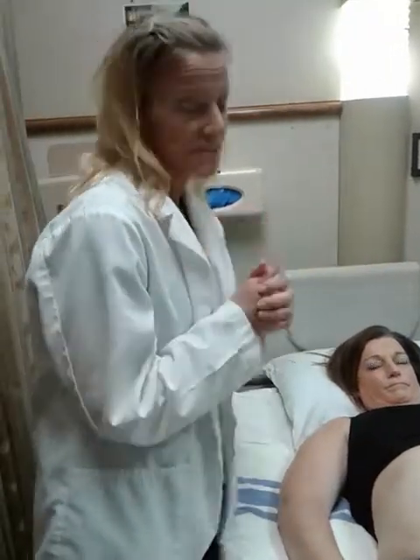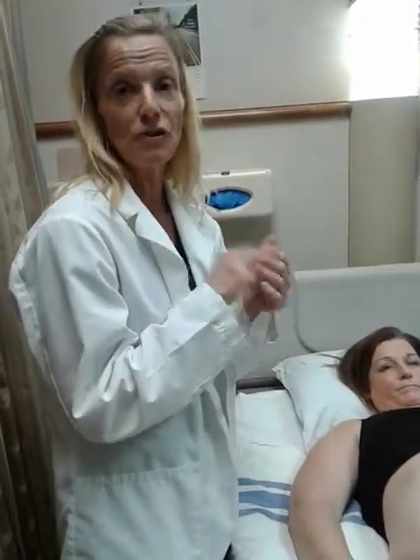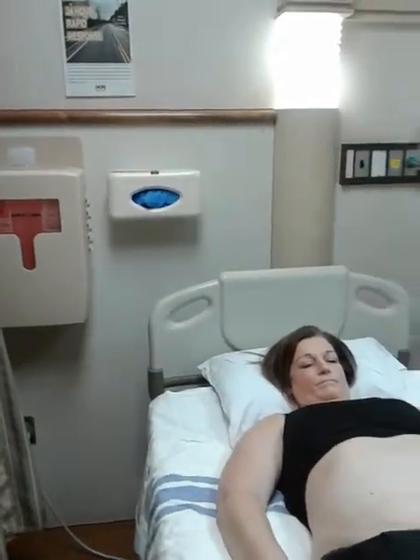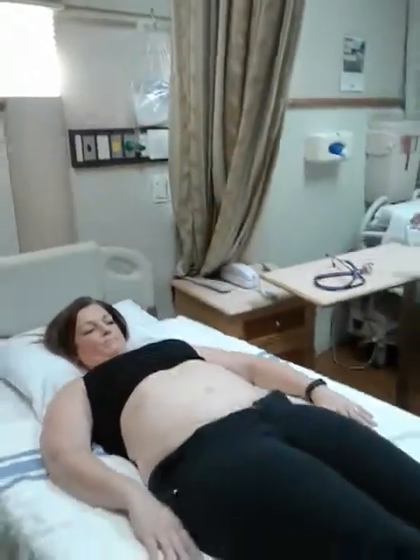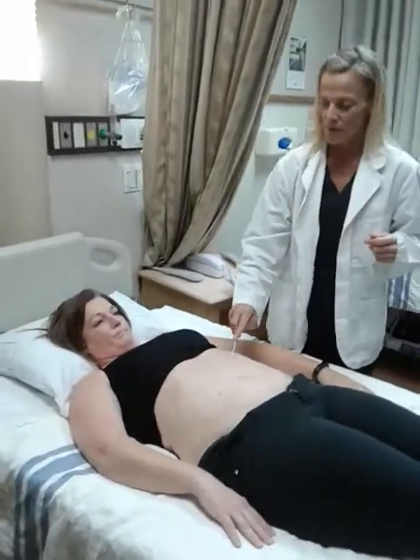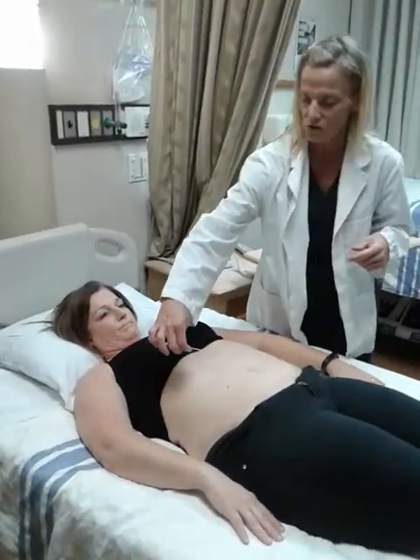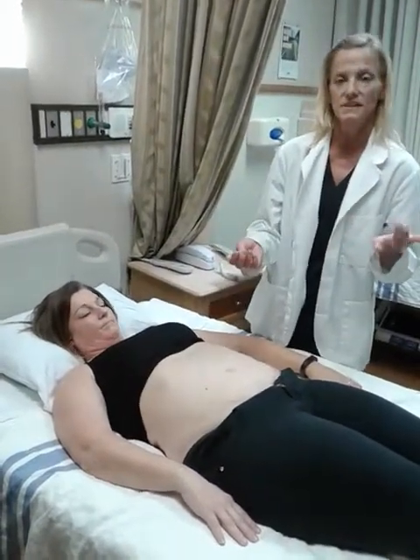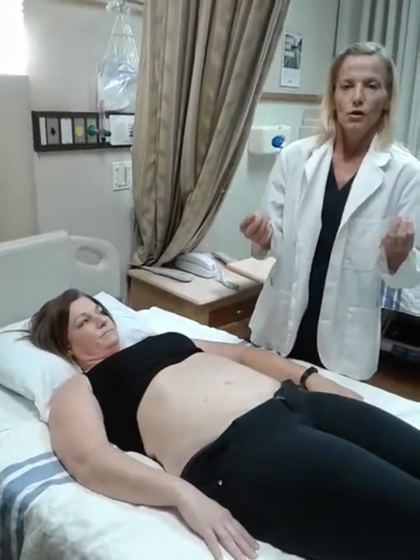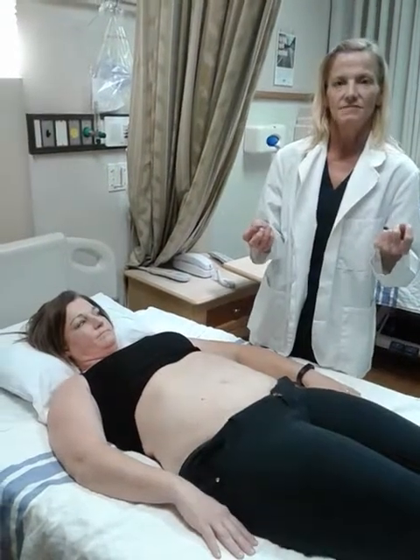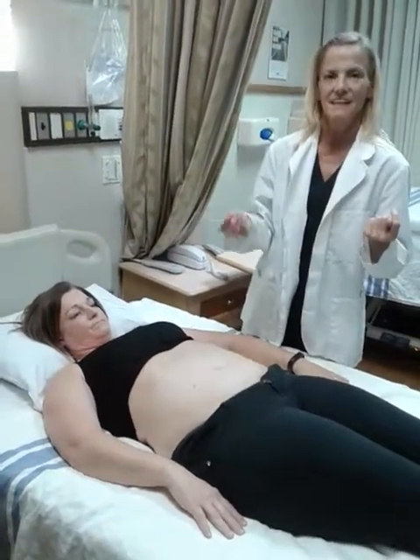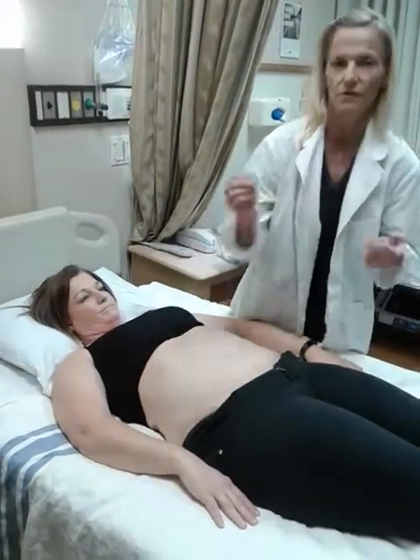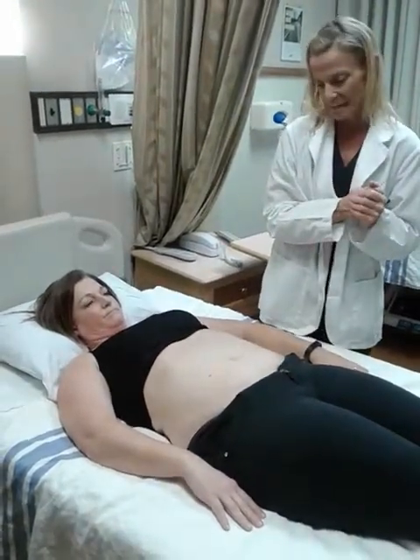Next, I'm going to assess the superficial abdominal reflexes. So I will be checking the upper quadrant. So the umbilicus should go in towards the stimulus, and the upper area assesses T8, 9, and 10, and the lower one assesses T10, 11, and 12. And so those are intact.